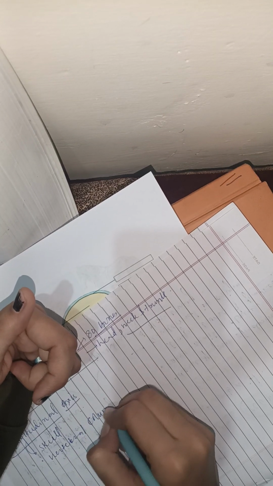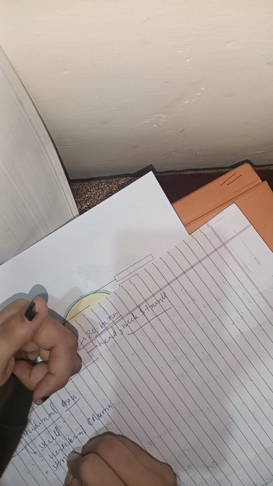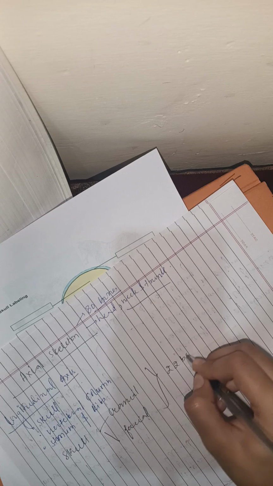It includes the skull, vertebral column, sternum, and ribs. The skull is composed of two sets of bones, the cranial and the facial, a total of 22 bones. Cranial bones are 8 in number. They form the protective outer covering, the cranium, for the brain. The facial bones are made up of 14 skeletal elements which form the front part of the skull.